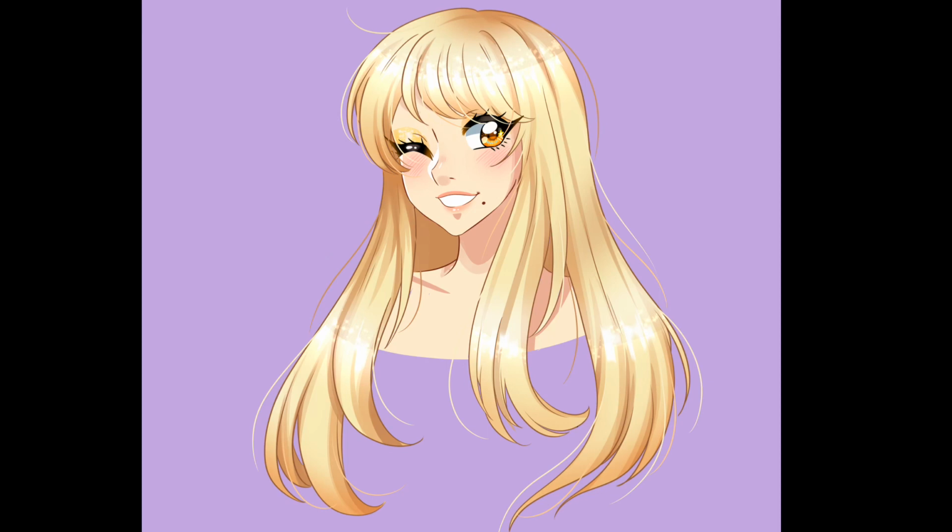I hope you enjoyed. If there are any other hair tutorials you would like to see, please let me know. Like I said, there's a lot of different ways you can color hair. There's a lot of differences between hairstyles and hair textures that really change how the lights and the shadows fall onto the hair.